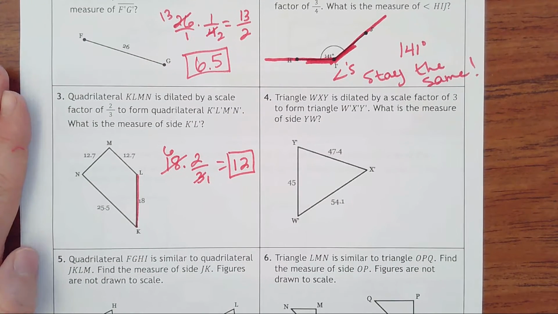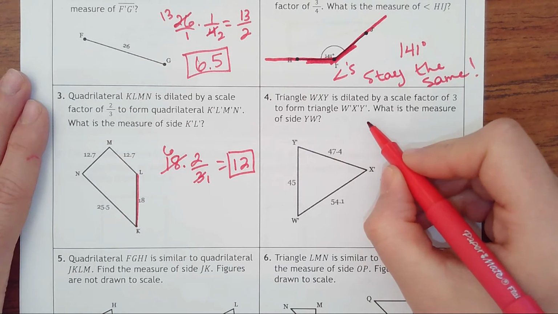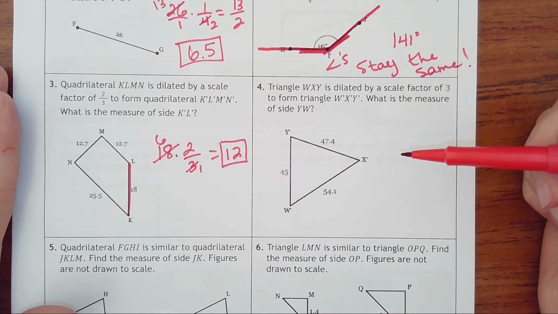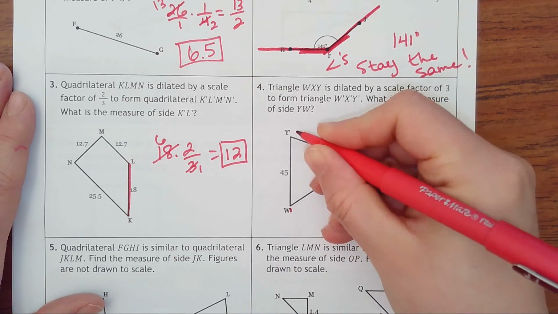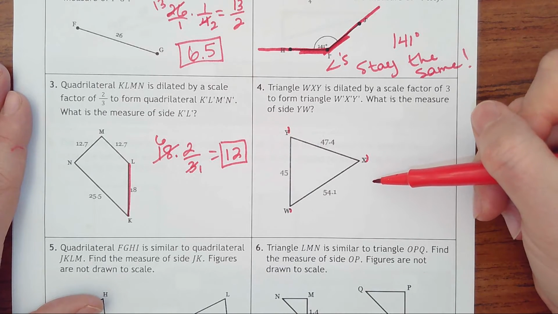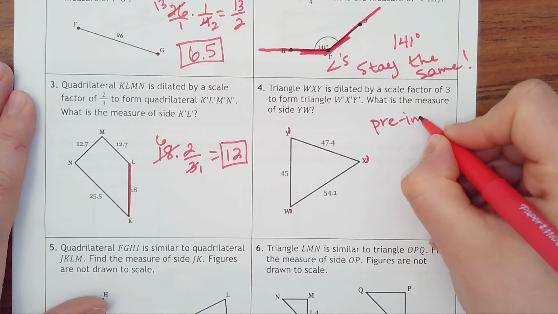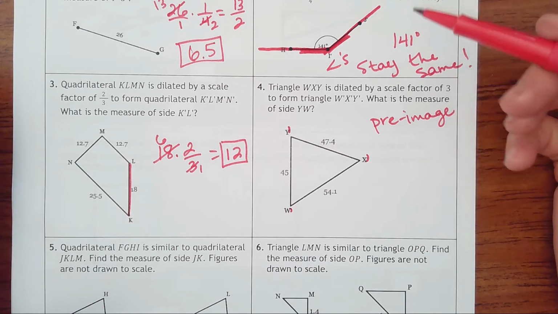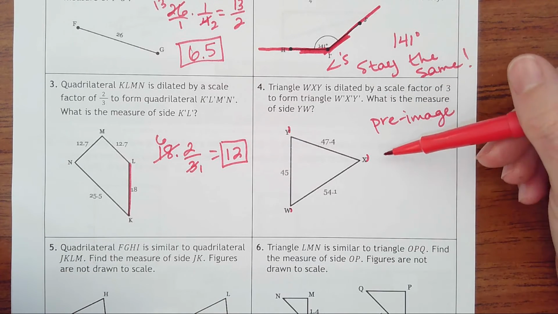Number 4, our triangle is dilated by a scale factor of 3 to form this triangle here. So be aware of what it's saying. This has primes after it all. This is the after image. They're wanting the pre-image, which is what they call the image that it started out being. And so something got multiplied by a scale factor of 3 to make this.